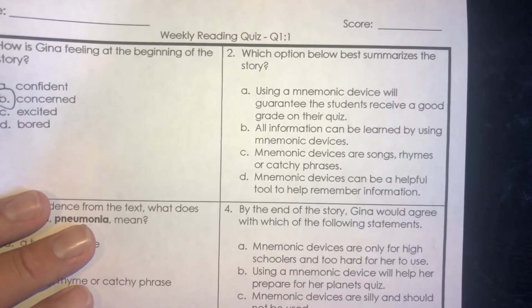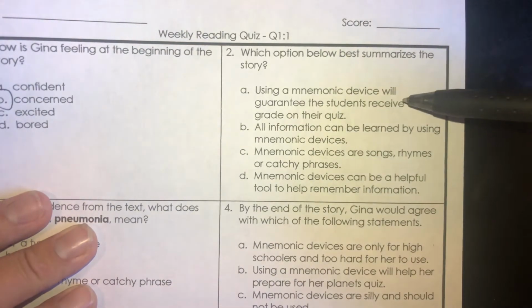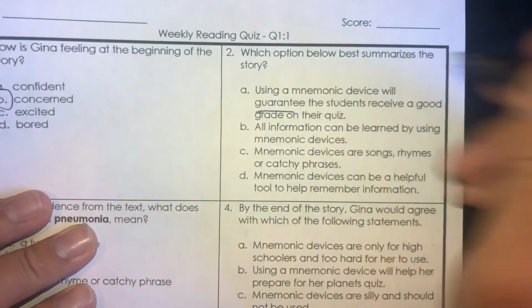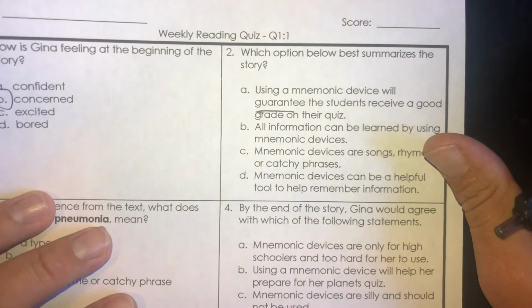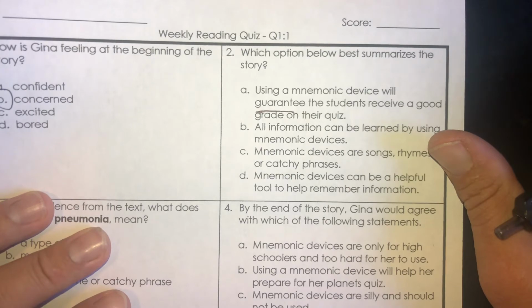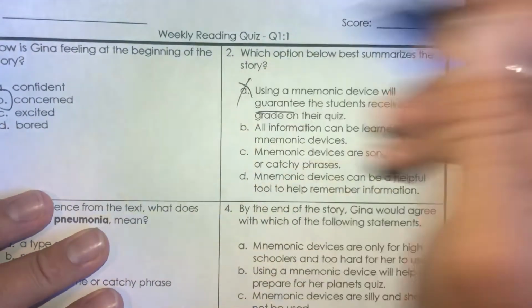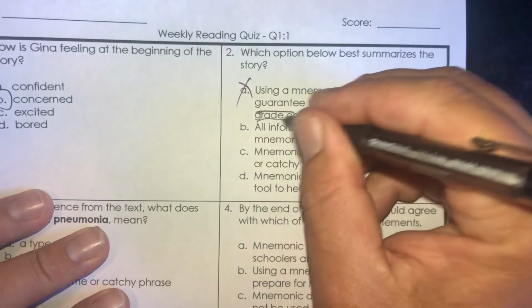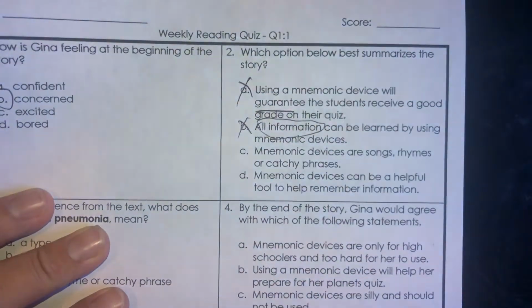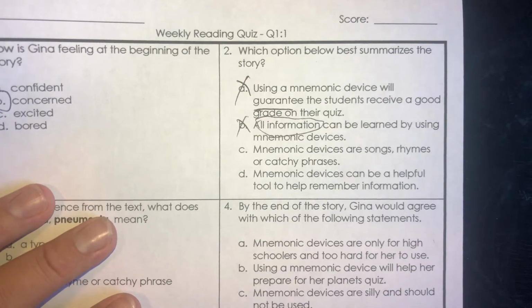Which option below best summarizes the story? Using a mnemonic device will guarantee? I don't know if they guaranteed it, it'll help. But there's no guarantee that if you use a device, you're going to get a good score. So, nope, cancel that one out. All information can be learned by using all information? No, I don't think the article or the story made that big of a claim either.